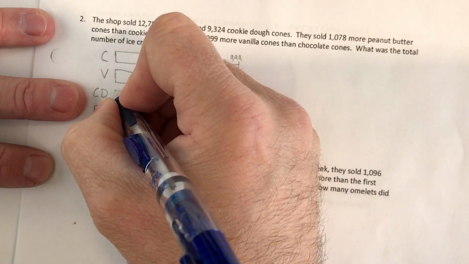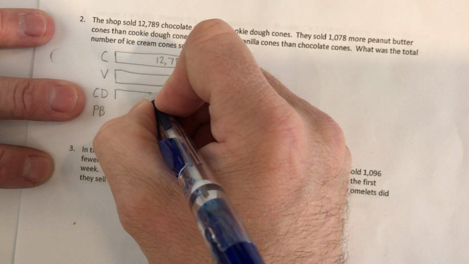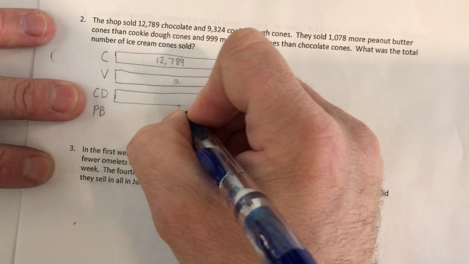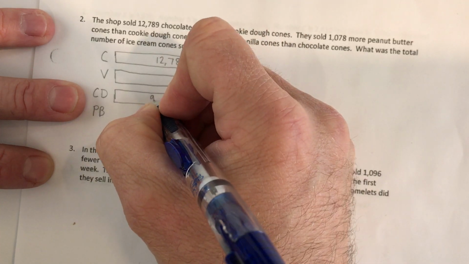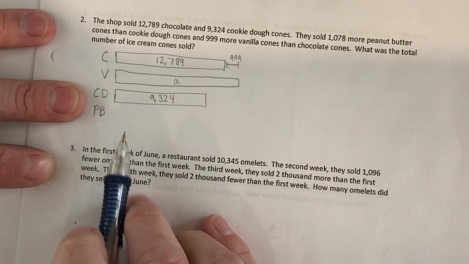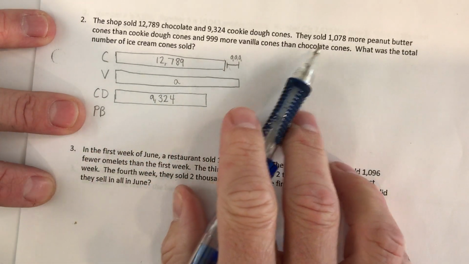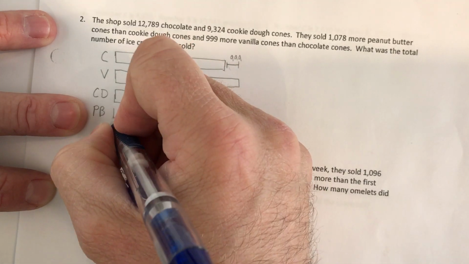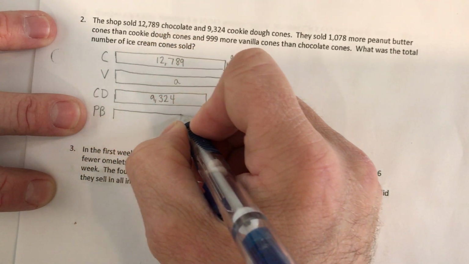Cookie dough, they give us cookie dough. Cookie dough is going to be smaller than chocolate. $9,324. And then they said peanut butter. They sold 1,078 more peanut butter than cookie dough. Again, that's why we're putting those two together.